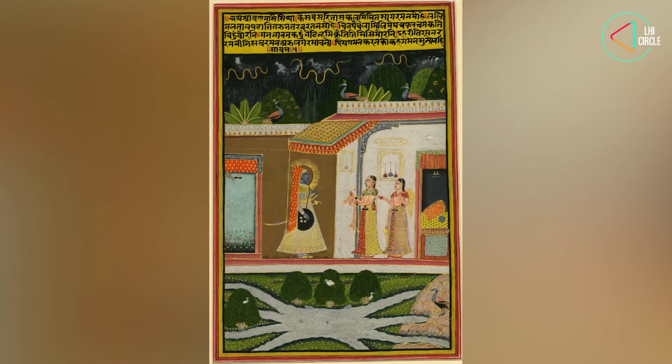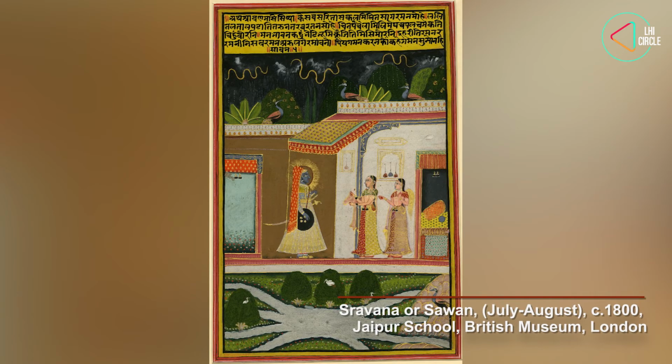Sawan and Bhadra or Bhadon has monsoon in all its glory, with dark skies and rains, and in this season, all travelers return home to their wives and beloved. This Jaipur folio shows Krishna at his doorstep being received by his wife.